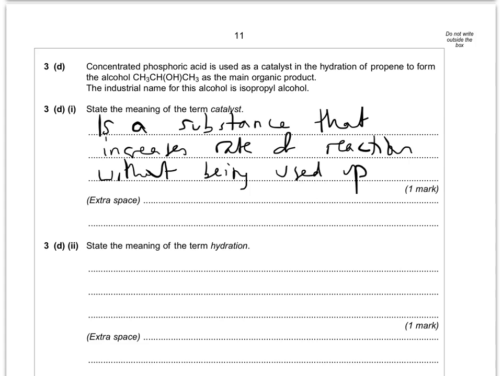Now, I prefer you to use this term "without being used up", rather than saying "without being chemically changed at the end", because it's very easy to forget that "at the end" bit. And a catalyst is chemically changed during a reaction. It's just during that chemical change it gets changed back into what it was originally. So "not being chemically changed during the reaction" is not true, but it is not chemically changed at the end. But I'd rather you just use this simple phrase because it's much more difficult to get wrong.